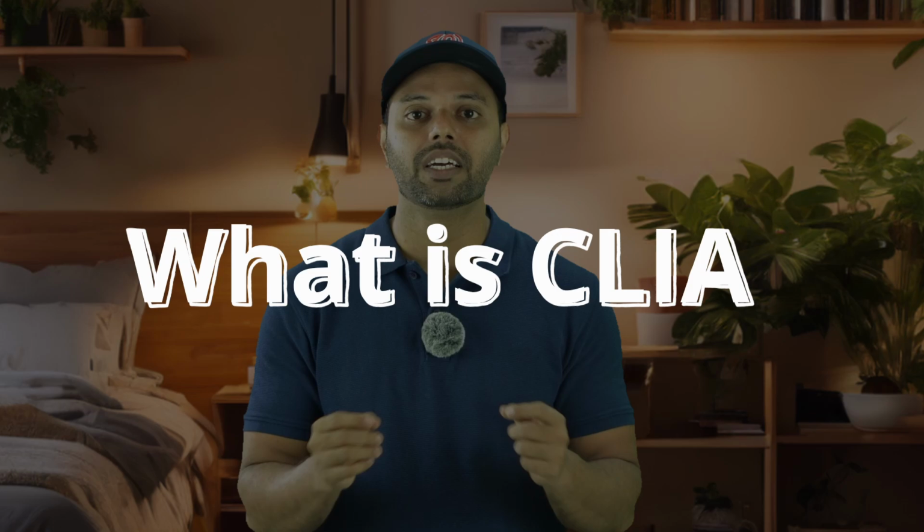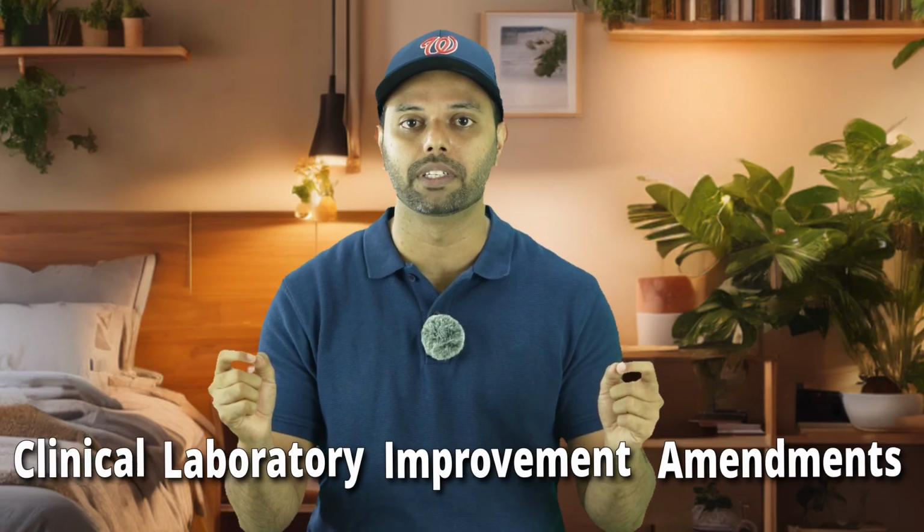What is CLIA? CLIA stands for Clinical Laboratory Improvement Amendments. It's a set of federal standards ensuring that laboratories maintain high quality testing standards. If your practice performs lab tests, you need to get a CLIA certification and a CLIA number.